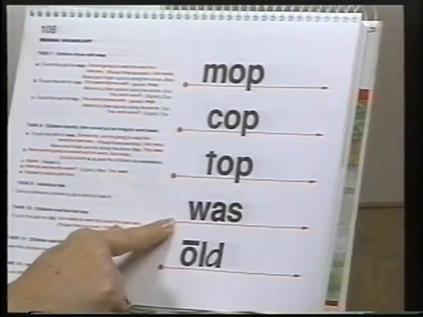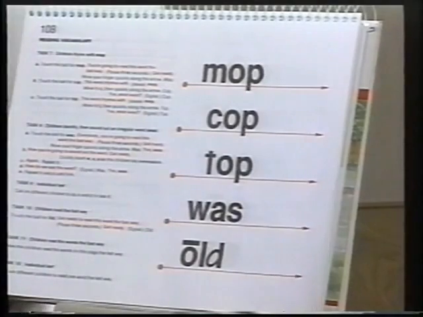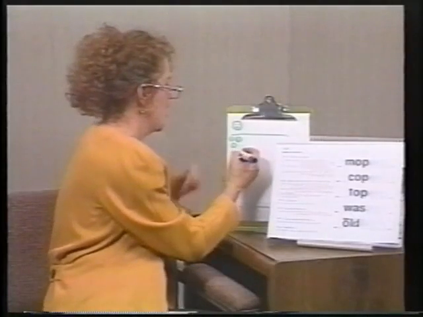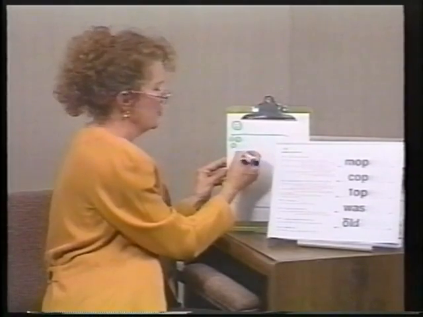Get ready. Was. Yes, was. Get ready. Old. Yes, old. Perfect reading. Another 10 points for reading all the words right the first time through the fast way.